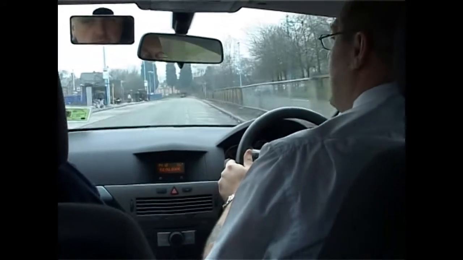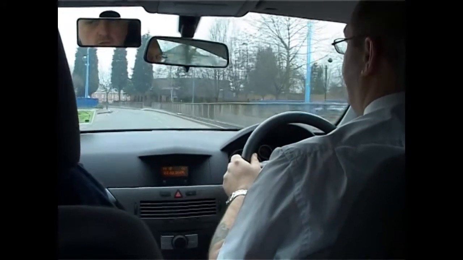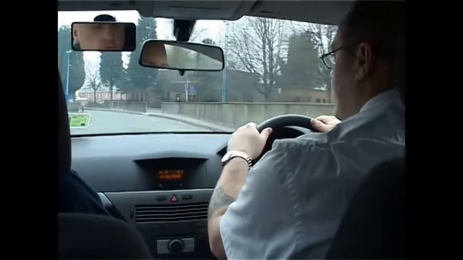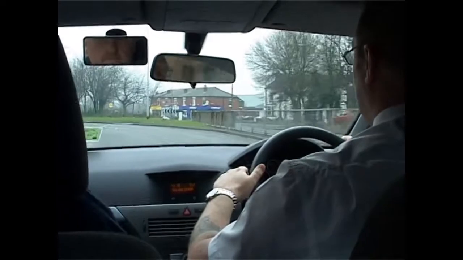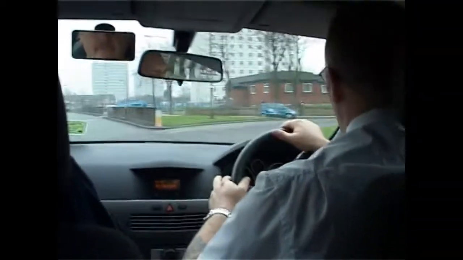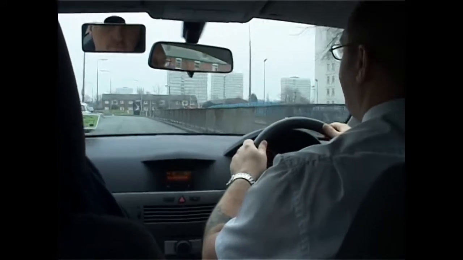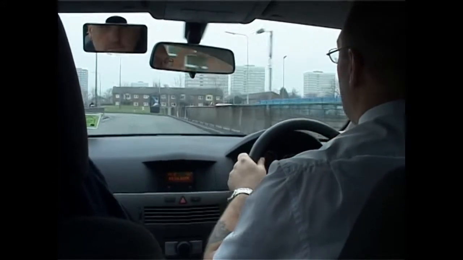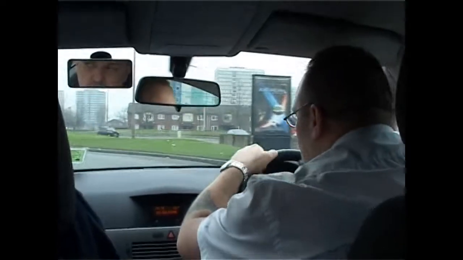When we get down to the roundabout, we're going to turn left, the first exit. From the roundabout, we're turning left, first exit.